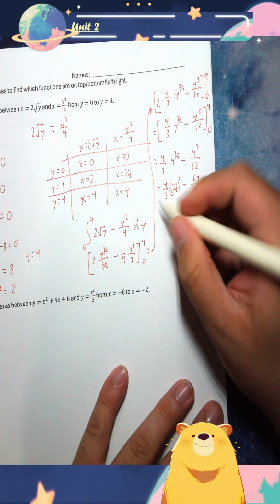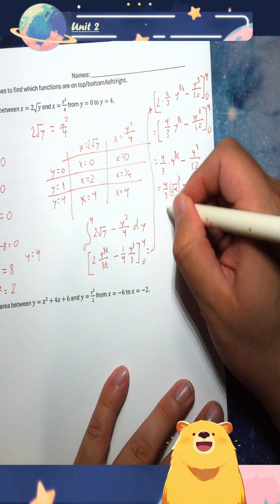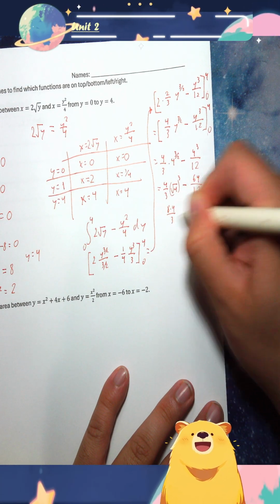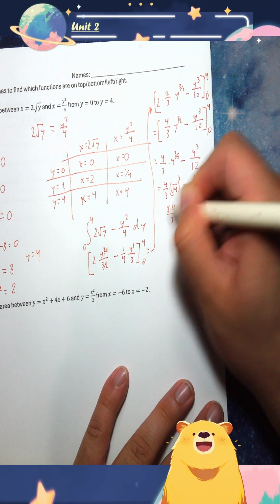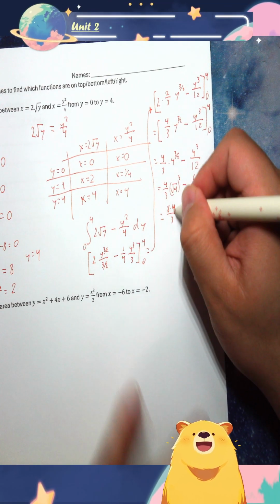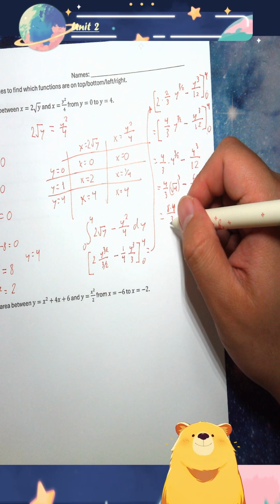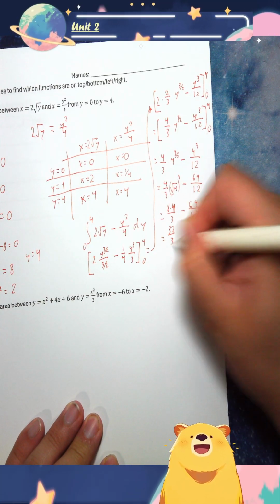Then 2 to the power of 3 is 8. So 8 times 4 over 3 minus 64 over 12. I'm going to simplify both of these a little bit. 8 times 4 is 32, so 32 over 3.